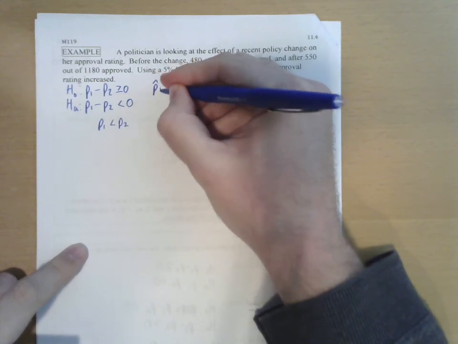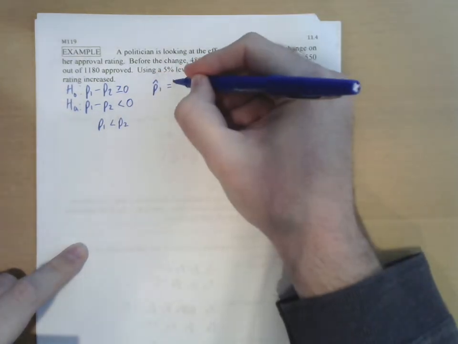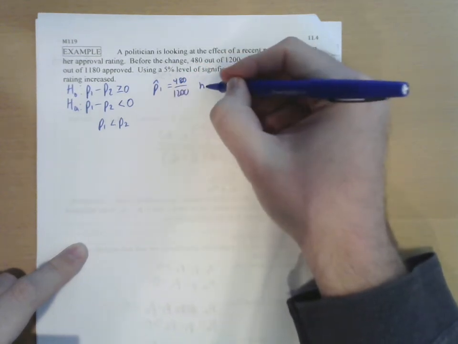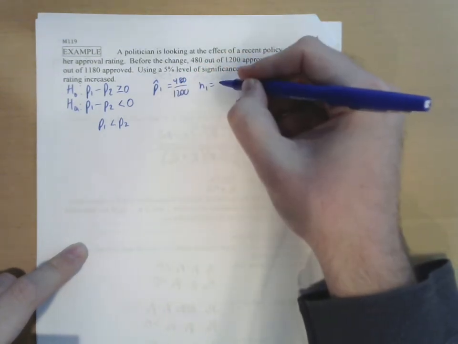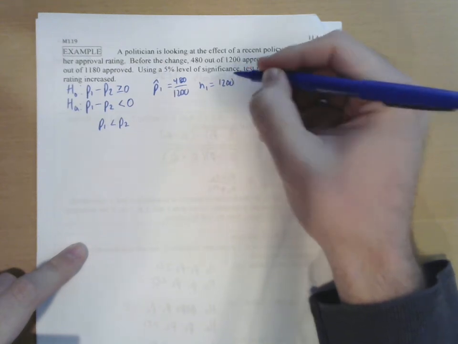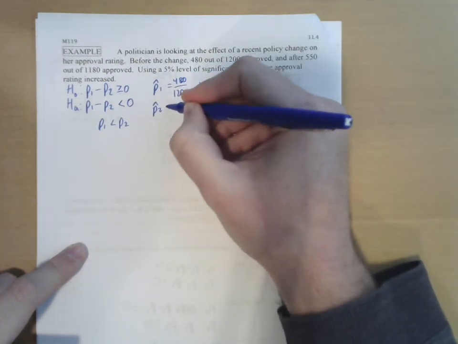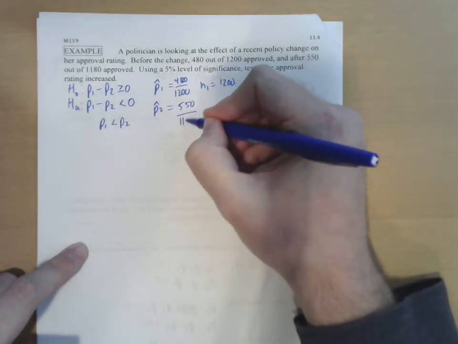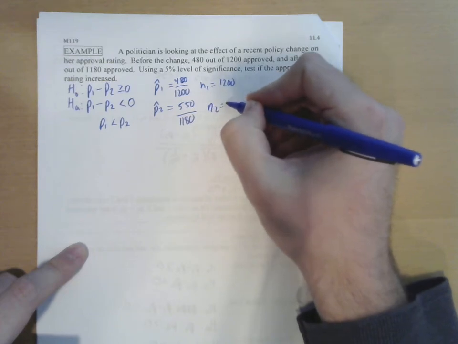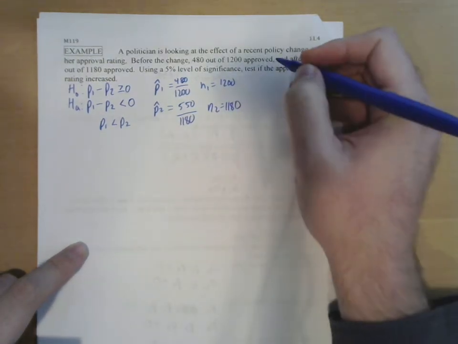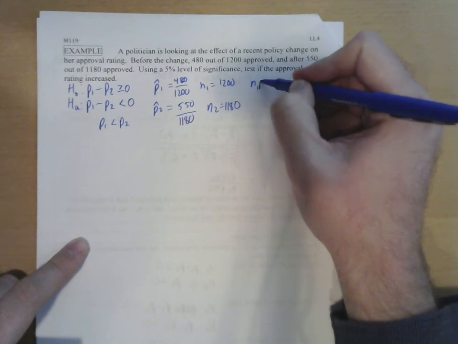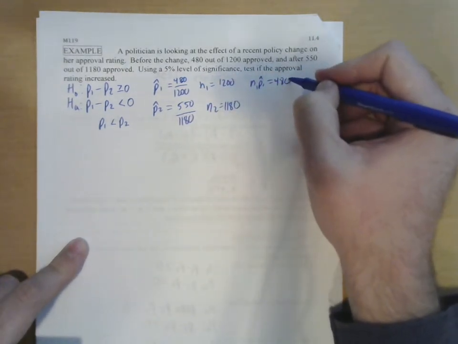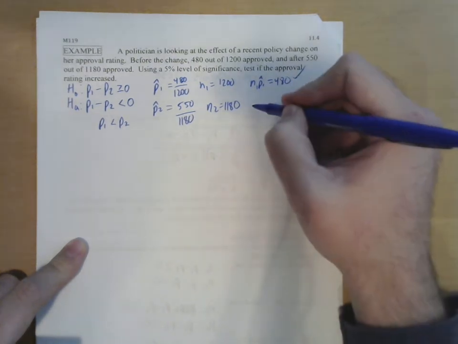So P1 hat is 480 out of 1200. N1 is then 1200. P2 hat is 550 out of 1180, which makes N2 equal to 1180. And our requirements: N1 P1 hat is 480 over 1200 times 1200, or 480. That one's bigger than 5, that's good.